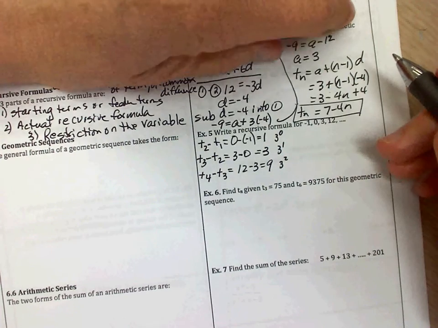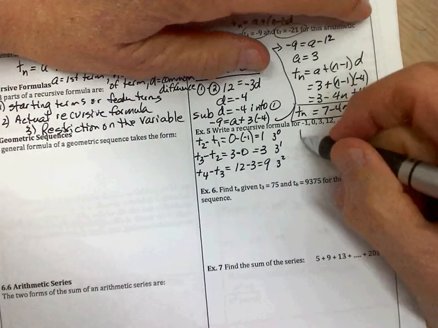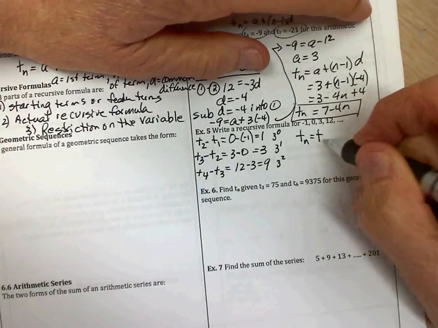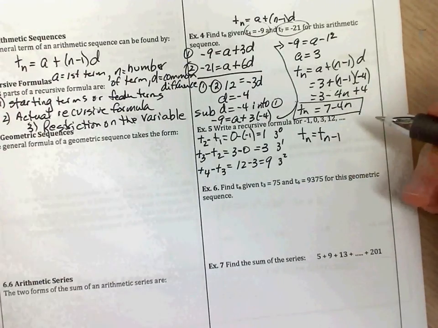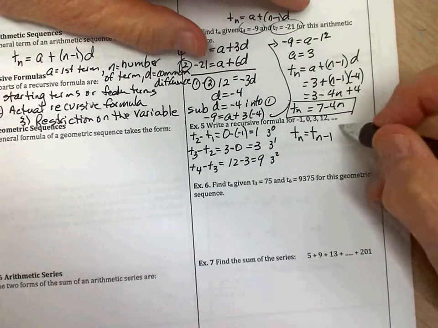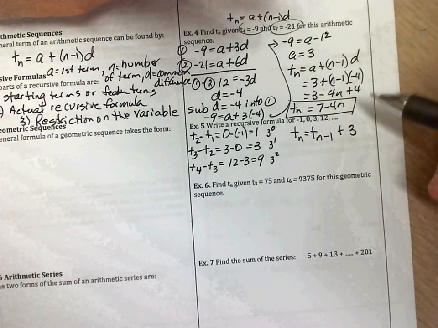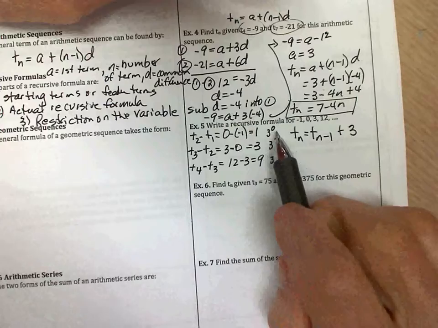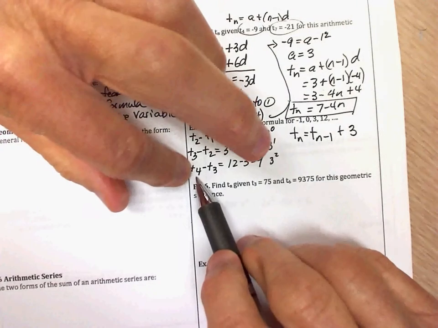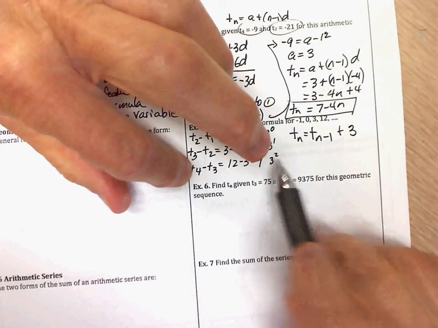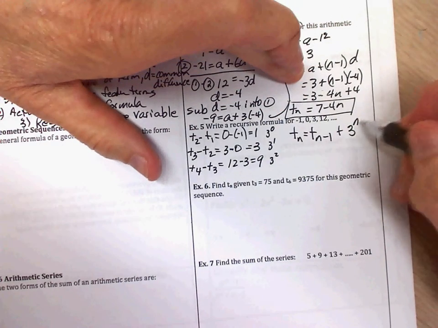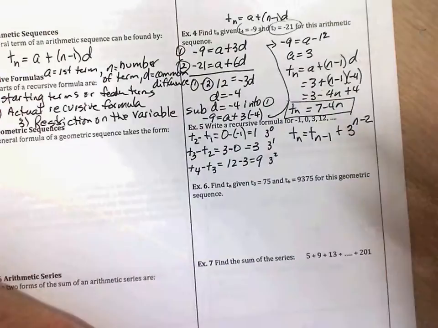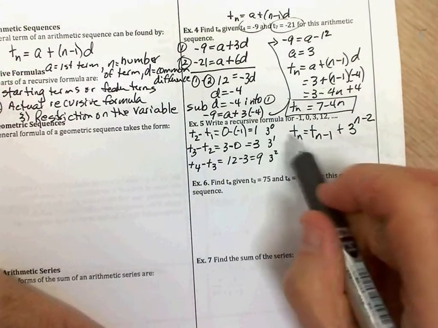So Tn equals the previous term, plus 3 to the, well, if the term is 4, the exponent is 2. So plus 3 to the n minus 2. So there's our recursive formula.